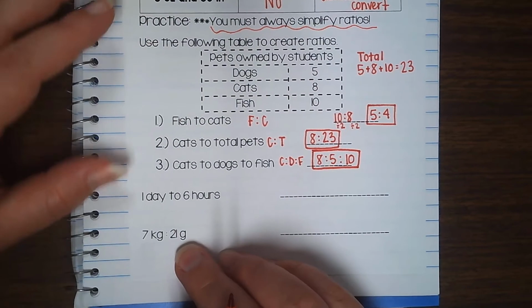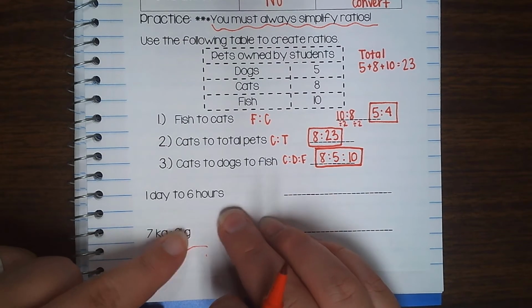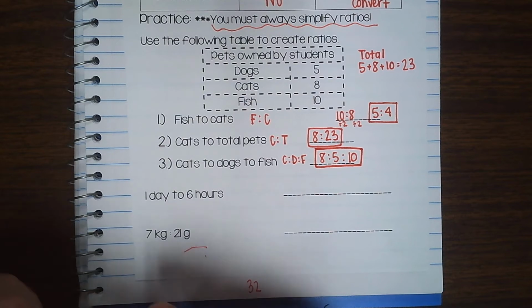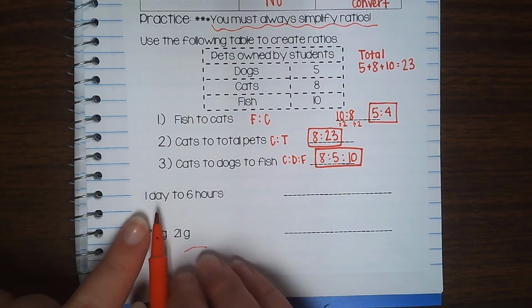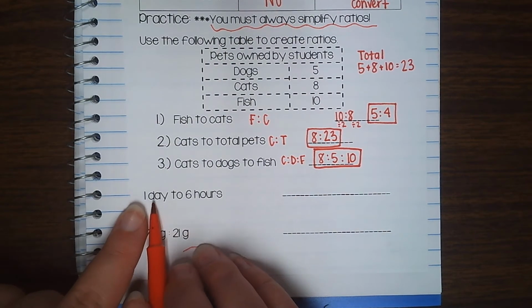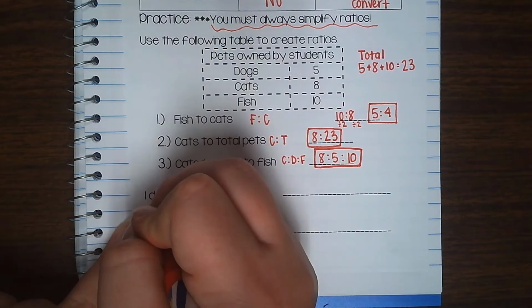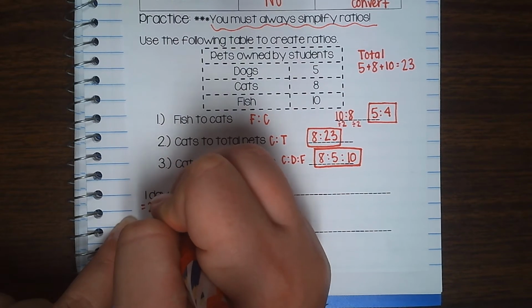All right, 2 more examples. We have 1 day to 6 hours. Remember that we can compare these as long as we get them both to the same unit. So we need to convert our day to hours. Well, we know that 1 day equals 24 hours.